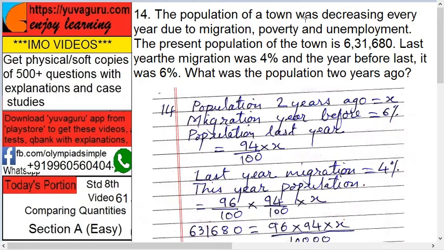The population of a town was decreasing every year due to migration, poverty and unemployment. The present population of the town was 631,680, meaning 6,31,680, or in the US system you can call it 631,680, right? Last year the migration was 4% and the year before last it was 6%. What was the population 2 years ago?